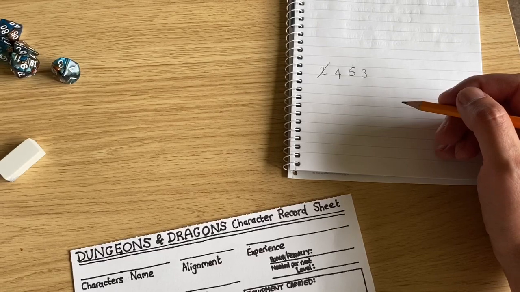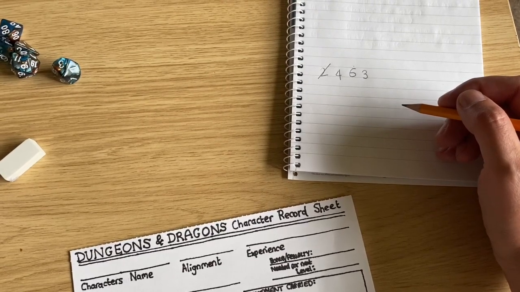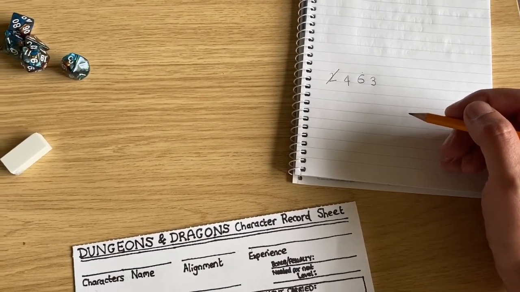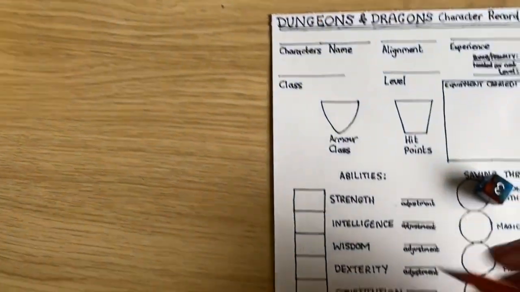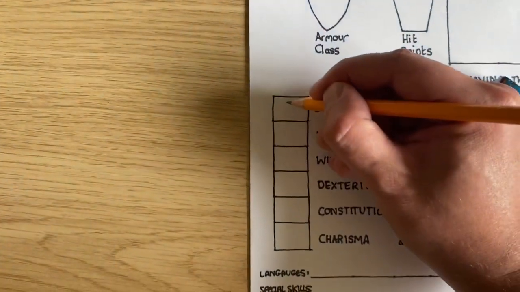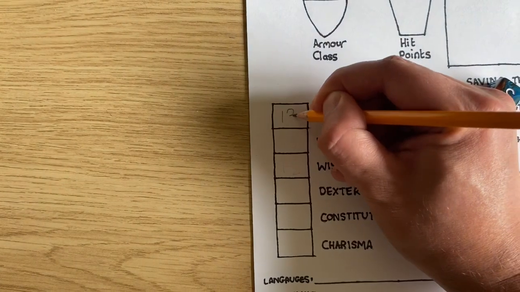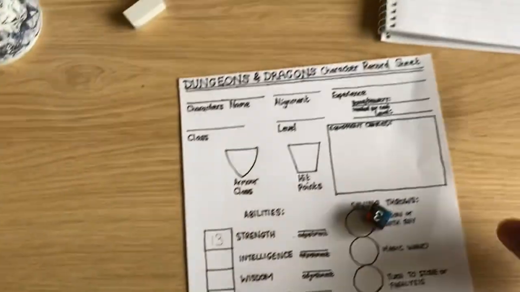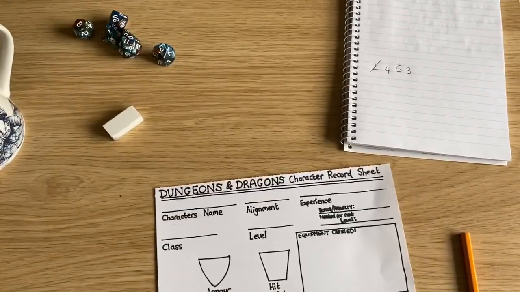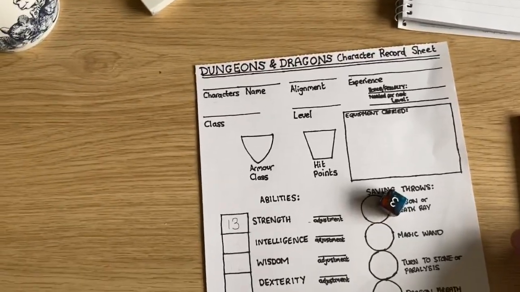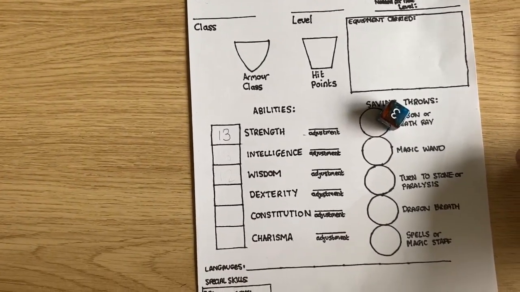And we have a 13 altogether. It's 4 plus 6 plus 3 is 13. So we have a strength score of 13, which isn't too bad. So basically I'm going to repeat this for each of the scores and fill in my sheet.